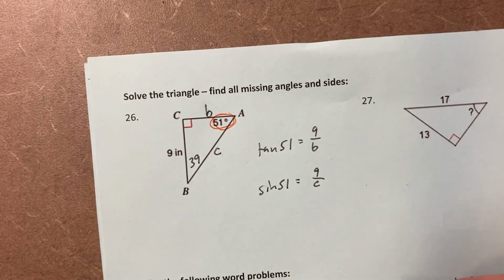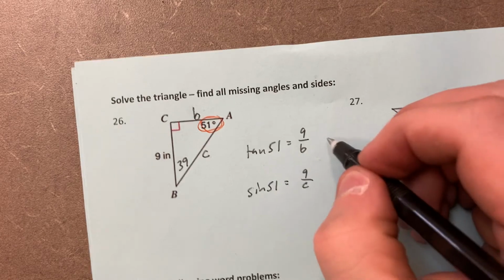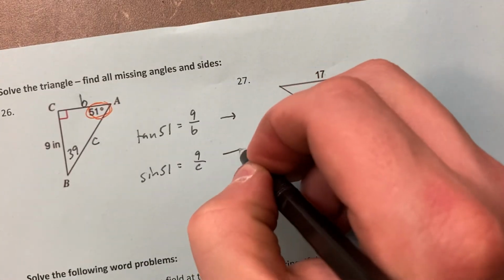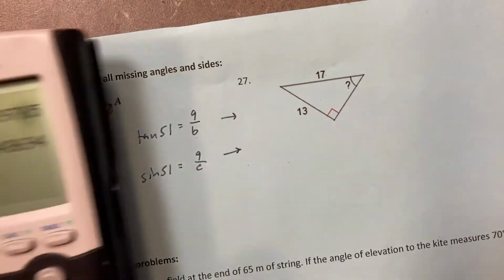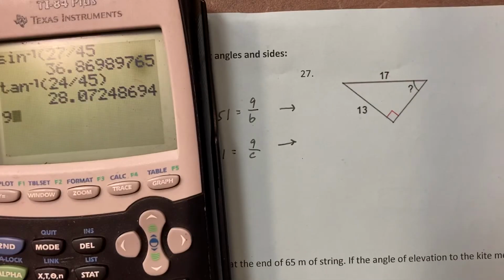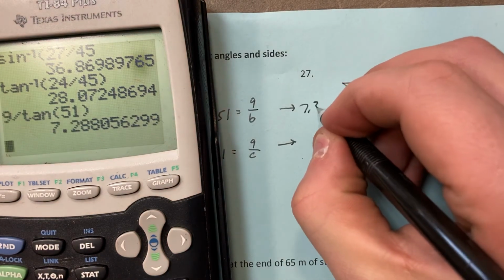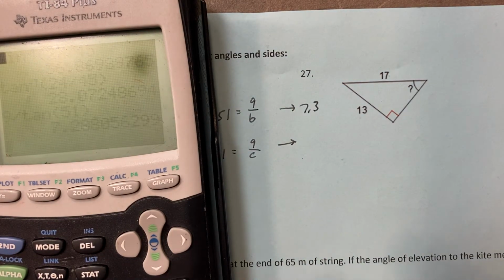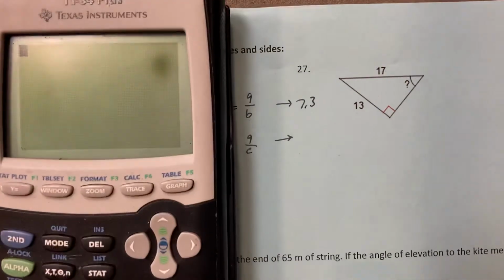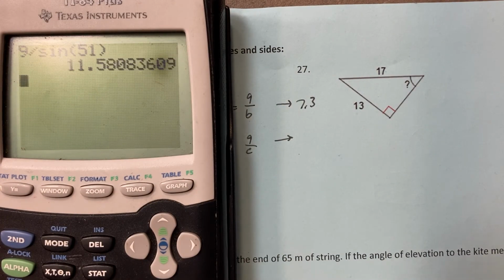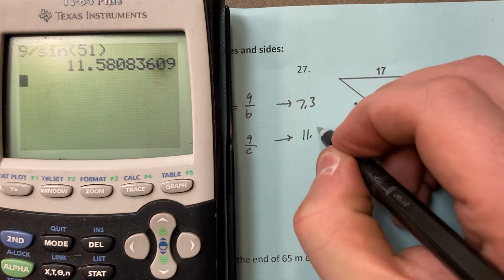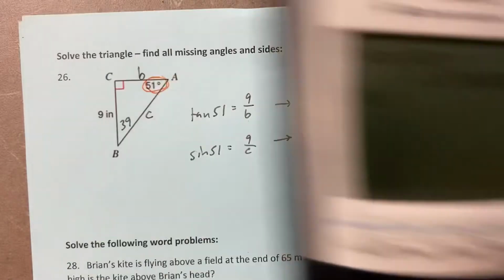In both cases, this would be 9 divided by the tangent of 51. So that's 7.3 roughly. And this one is 9 divided by the sine of 51. And that's 11.5, 11.6 approximately.